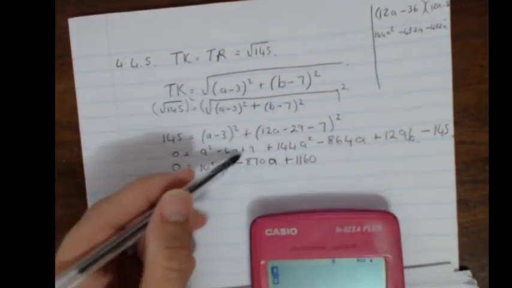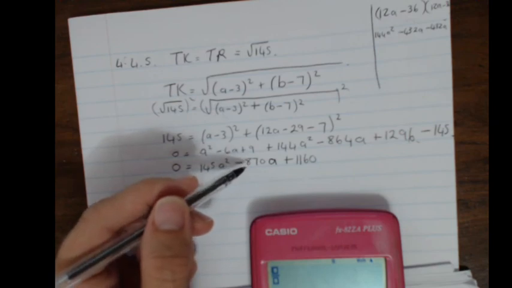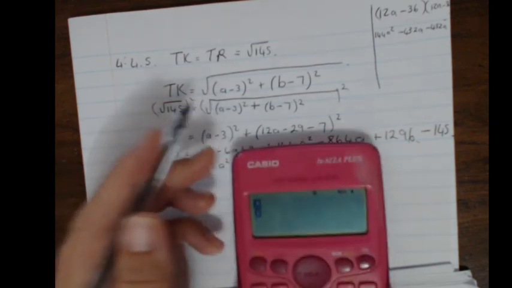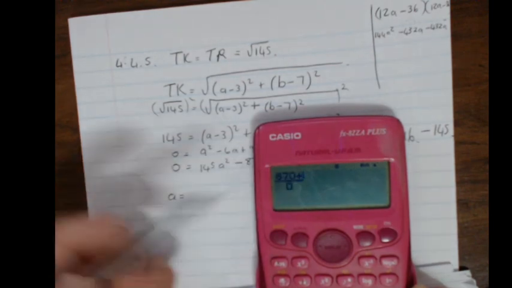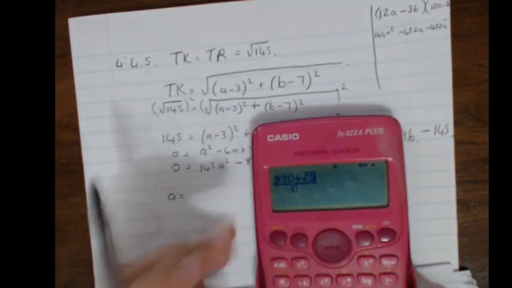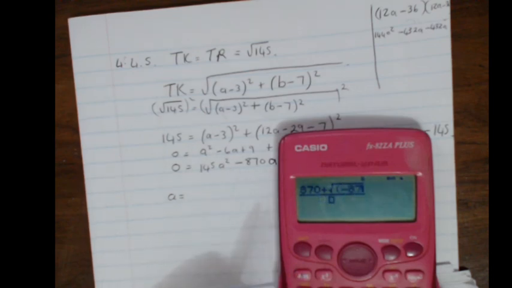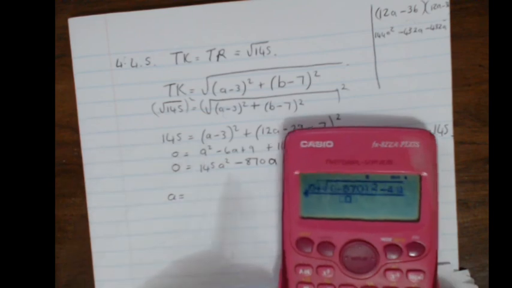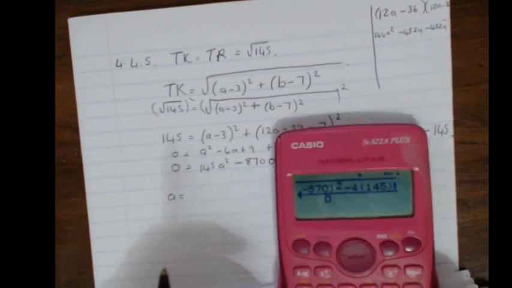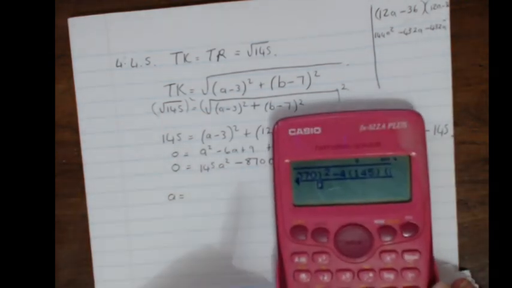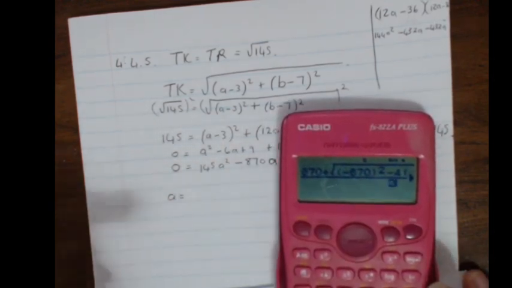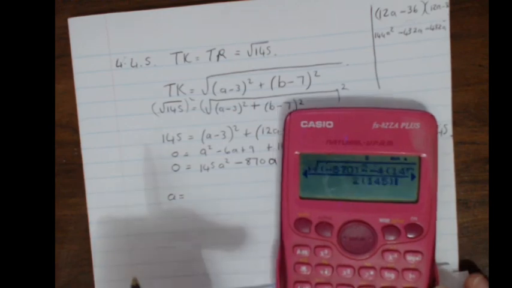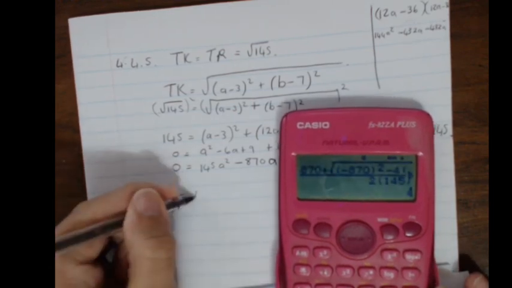Minus b, which is negative 870, so minus negative is positive 870, plus or minus, first taking the plus, root of b squared, negative 870 squared, minus 4a, which is 145, c, which is 1160, over 2a, which is 145, and this gives me 4.